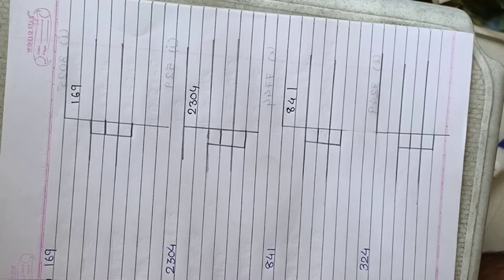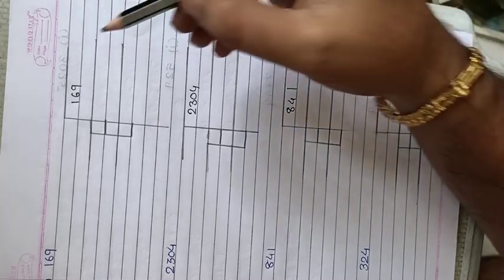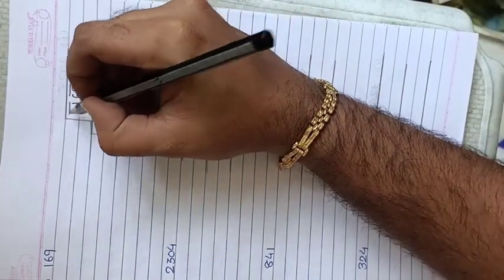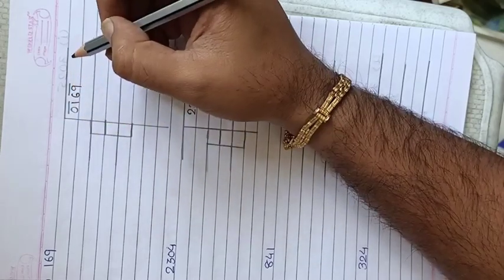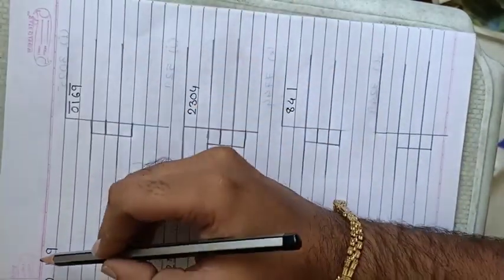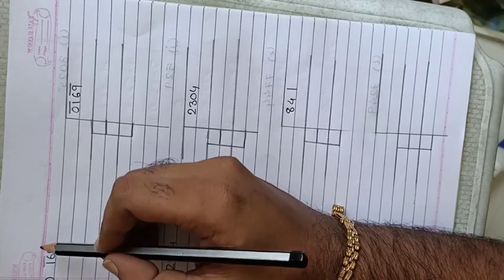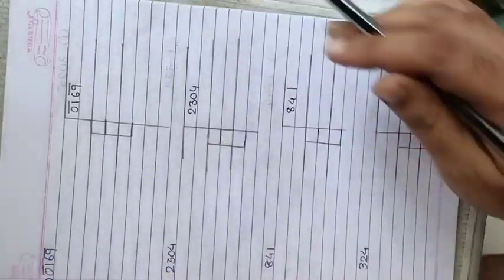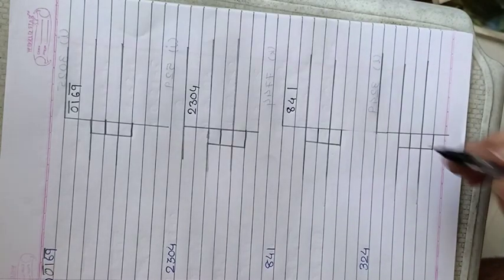Now the square root of 169. The first step is making periods, and periods are made from the last, so it's 1 and 69. Don't make the mistake of writing 16 and 9, it will be incorrect. So 69 and 1. Then next, 1 to 10.